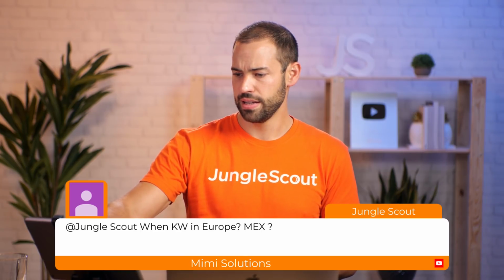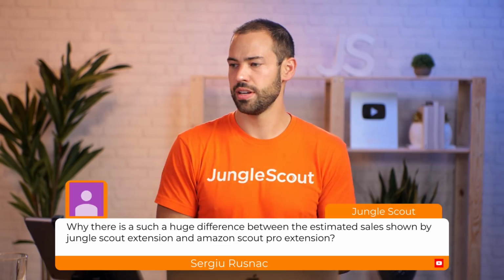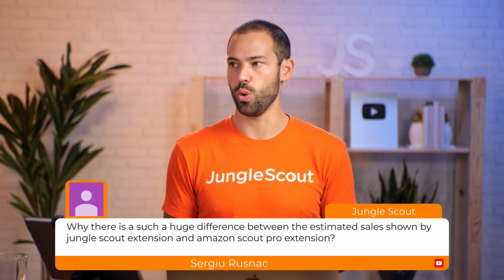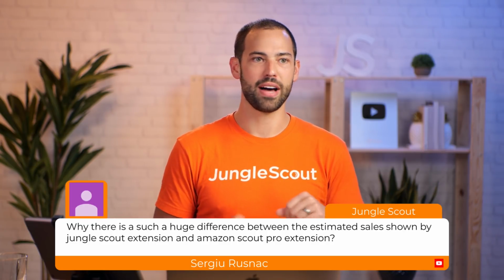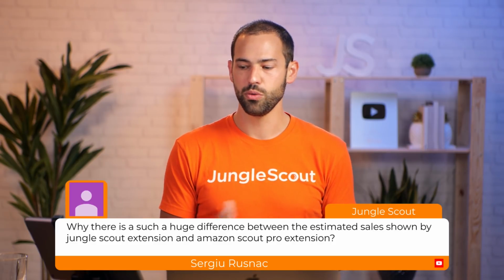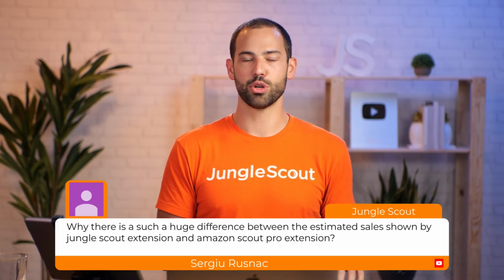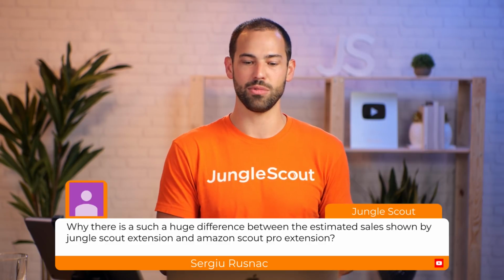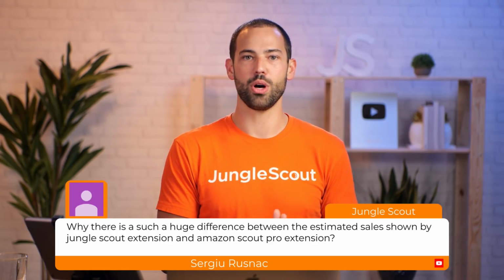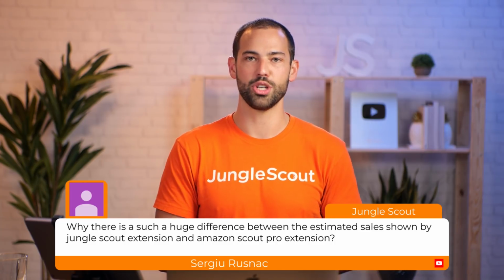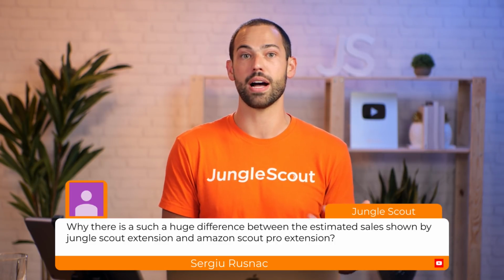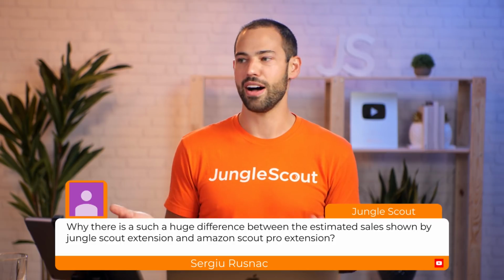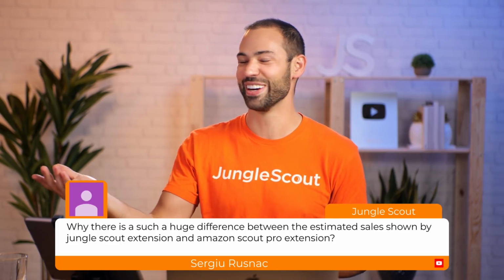All right, this one says, why is there such a huge difference between the estimated sales shown in Jungle Scout Extension versus Amazon Scout Pro? We oftentimes get this question about, hey, we compared it to this, and that, and the other thing. And what we realize is, Jungle Scout was the first software tool for product research in the market. We're the first ones to create sales estimates for Amazon. And with that, we have a lot of historical data. We've also been able to grow the company. It's over 100 people here at Jungle Scout now. We have a full-time team of data scientists that are constantly working on this particular problem. And what we found is it's easy for companies to try to knock off Jungle Scout, right? Like this company said, they named their company Amazon Scout.